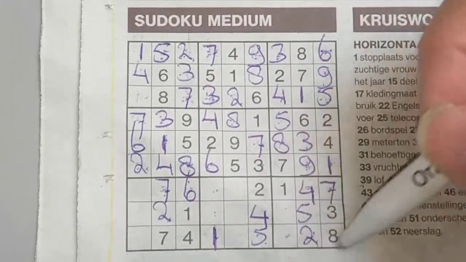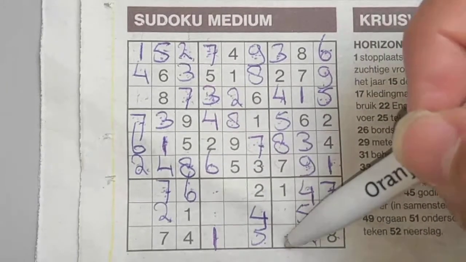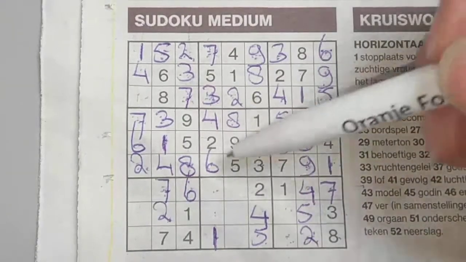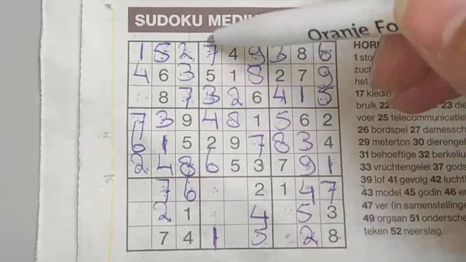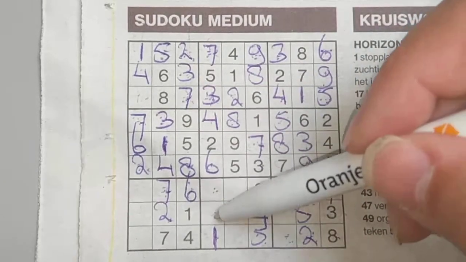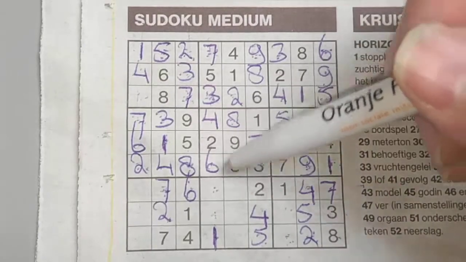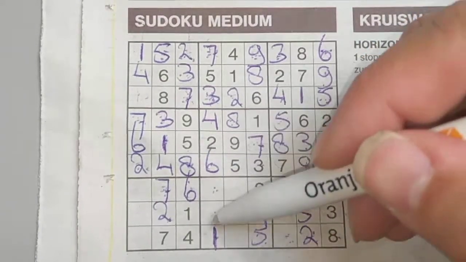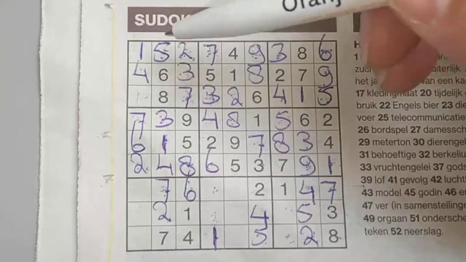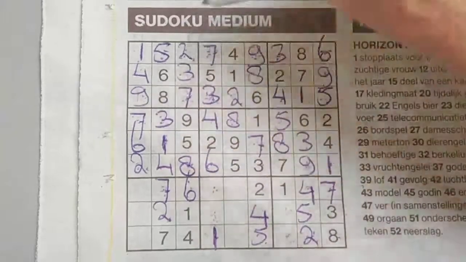2 numbers left in this big square for the numbers 9 and 6. I cannot fill this yet, need to wait. How about these 2 numbers in this column? The 9 is missing and the 8 is missing. 9 and 8, I cannot fill this yet, need to wait. 1 number left in this big square for the number 9.